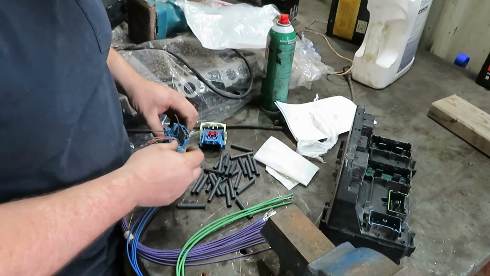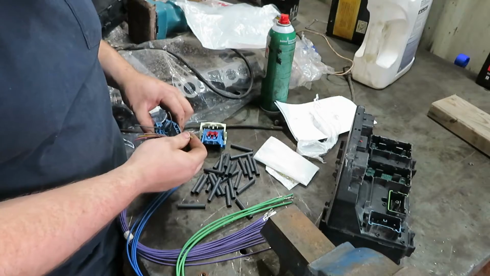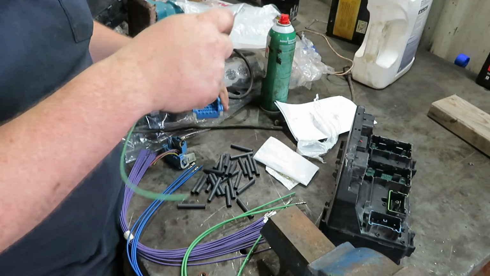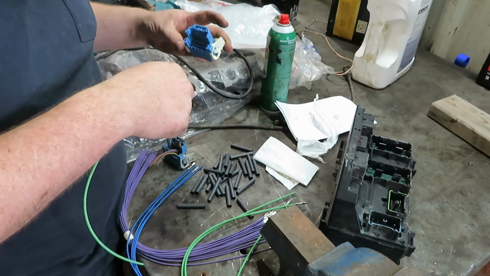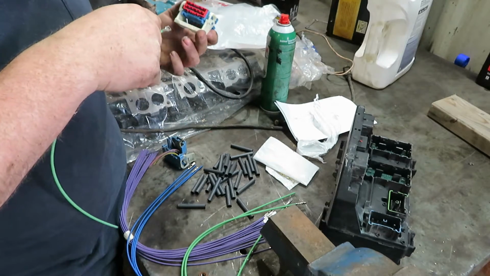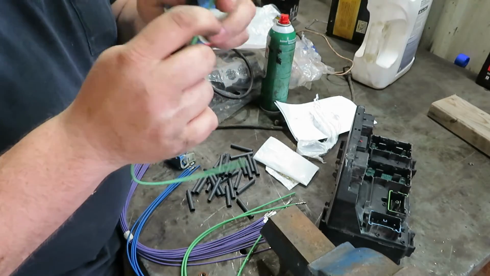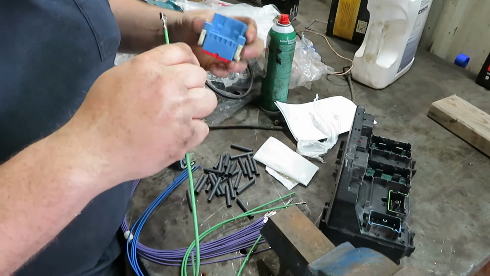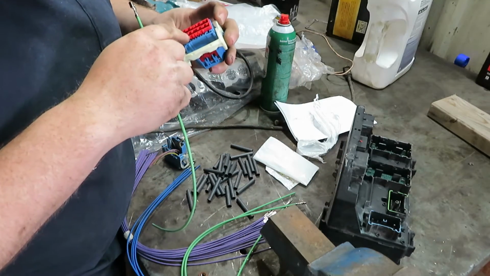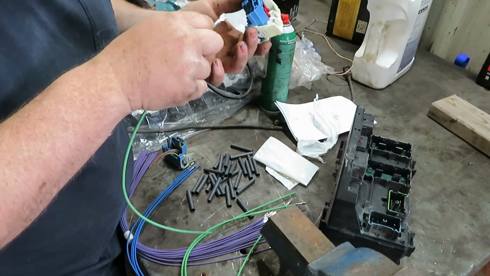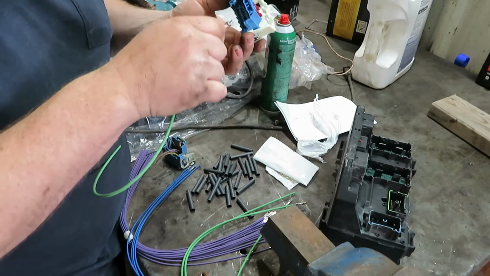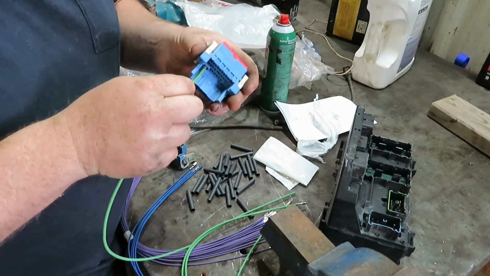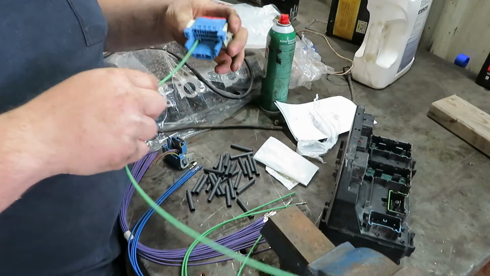So looking at our connector, we have one big thick one in the top corner here. So we'll take one of these big thick green ones, make sure it's facing the same way. Now these wires have like a locking tab on them. That locking tab has to face down. So push that in until you feel it and hear a click. So that one's locked in.